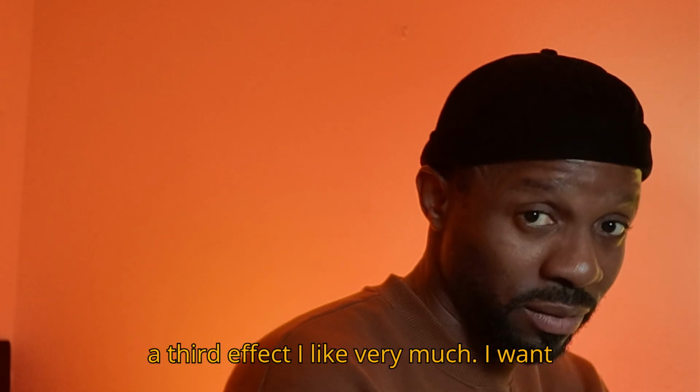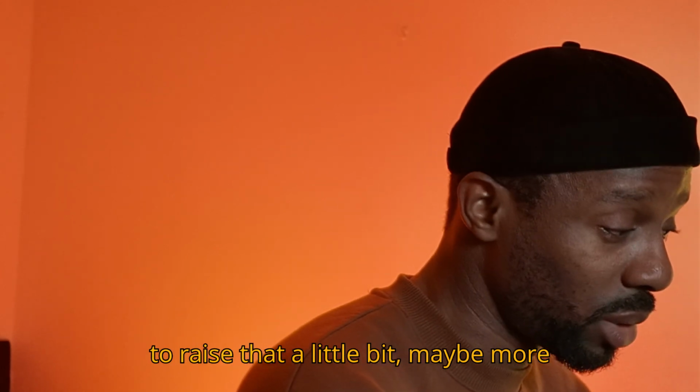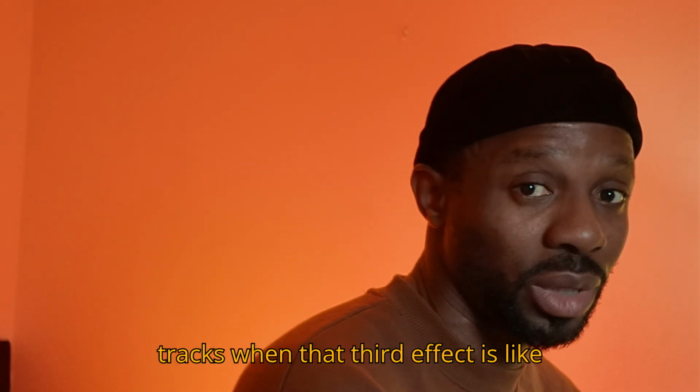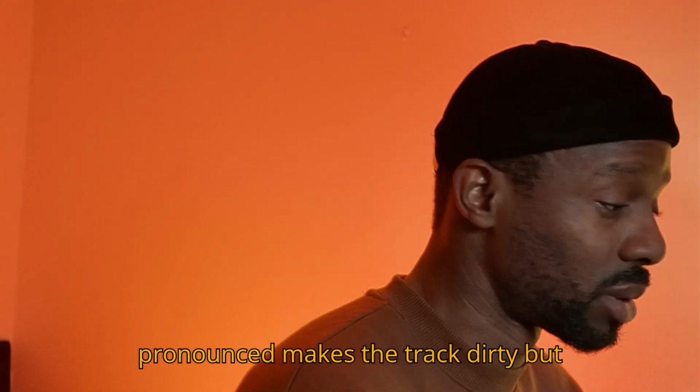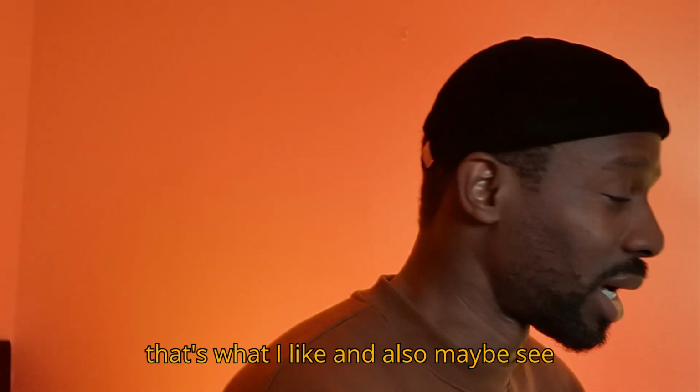And there's a third effect I like very much. I want to raise that a little bit, maybe more than a little bit. I like it with Afro tracks when that third effect is pronounced. It makes the track dirty, but that's what I like.